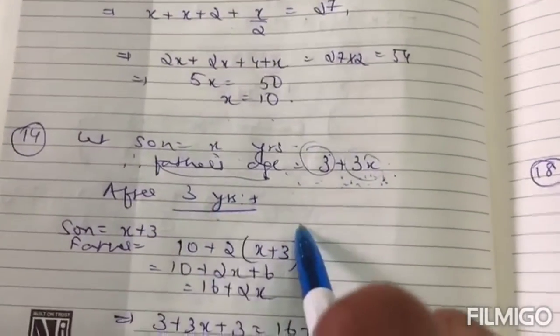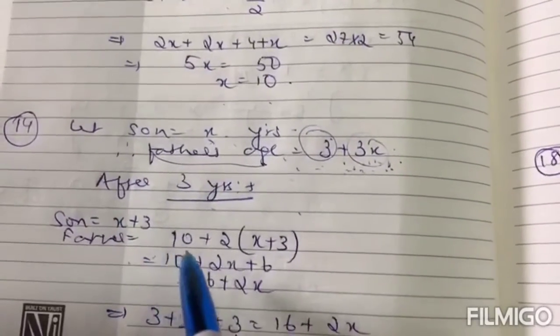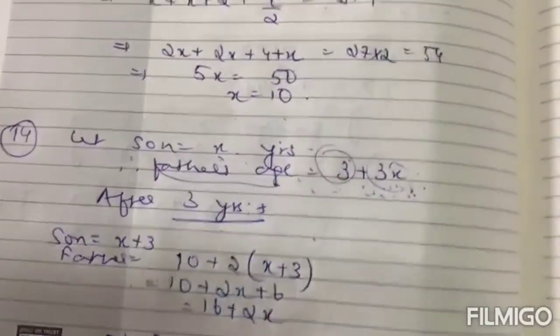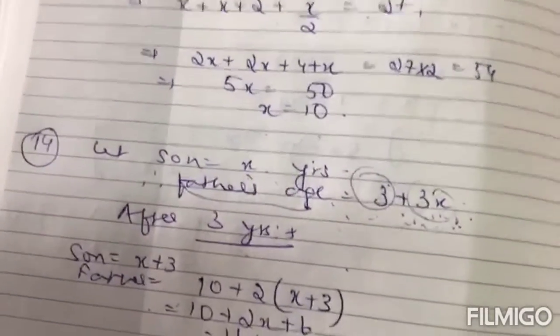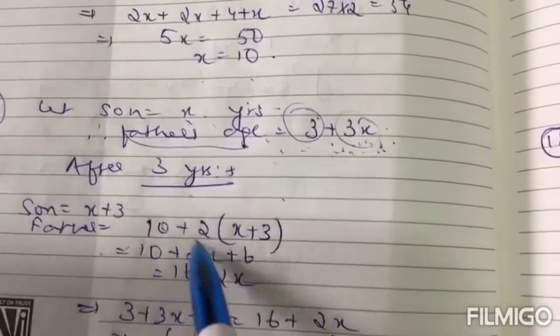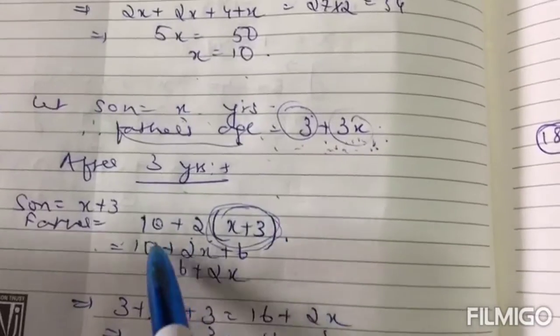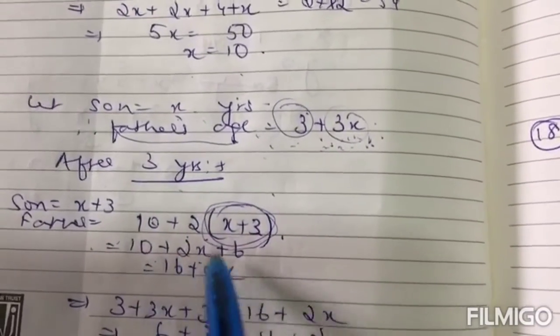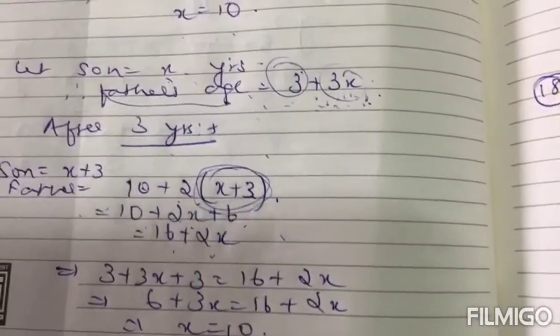Now after 3 years, son will become X plus 3, correct? Father will become how much? What is the question saying? Will be 10 years more than twice the age of the son. So 10 plus 2 times the age of the son after 3 years. So when you expand it, it will be 10 plus 2x plus 6. It will be 16 plus 2x, correct?